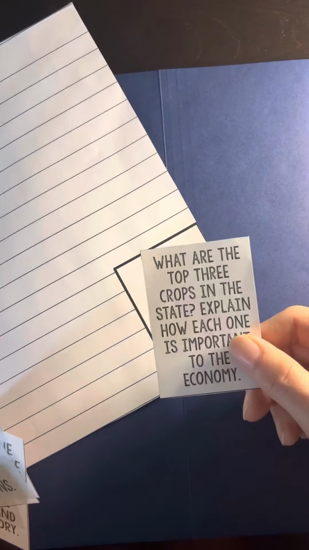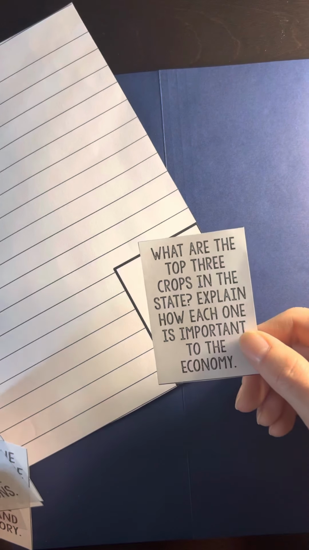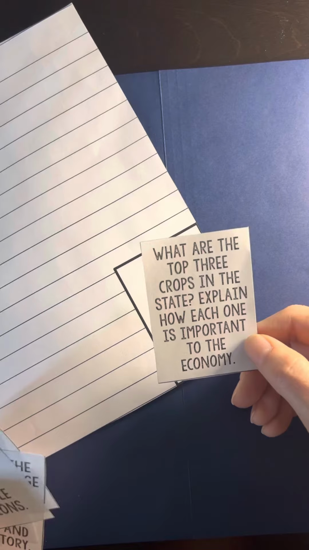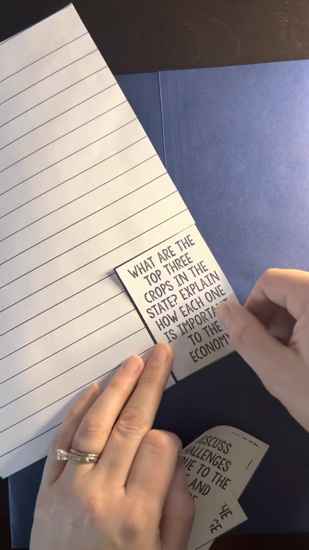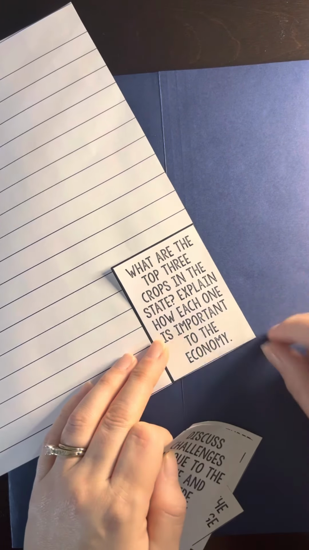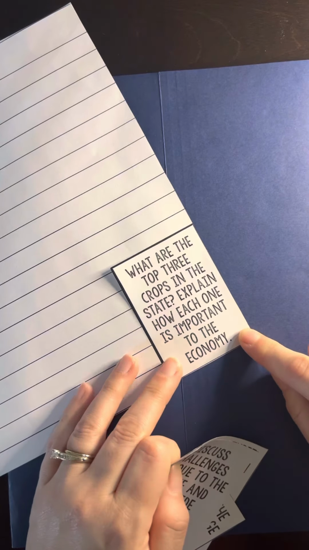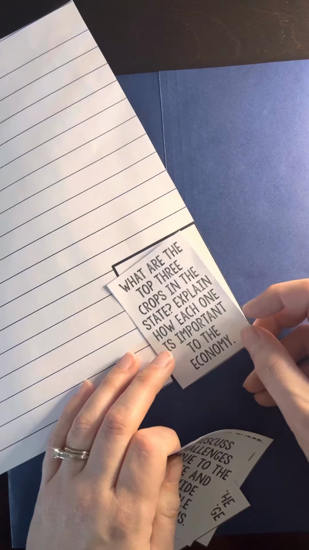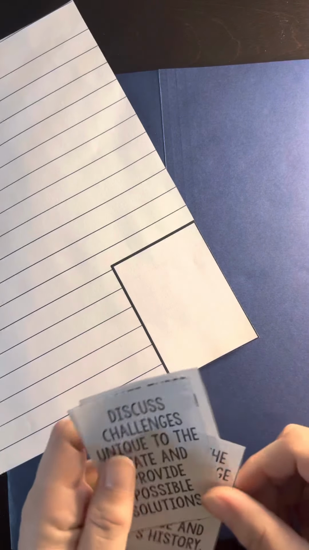This one says, what are the top 3 crops in the state? Explain how each one is important to the economy. And you'll glue that one right there if that's the one you choose to do. I know some of you really like agriculture, so that one might be a fun one to do. You will not need the map to do that one.